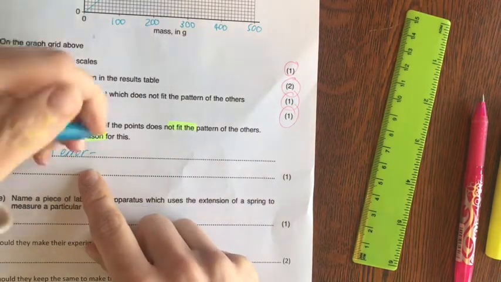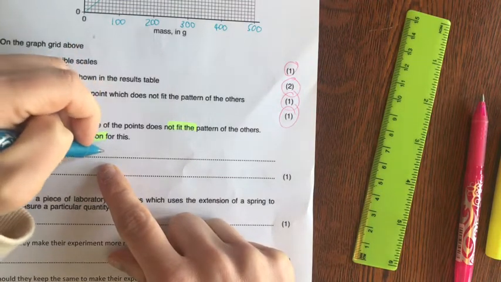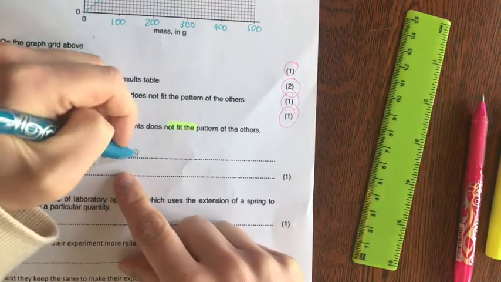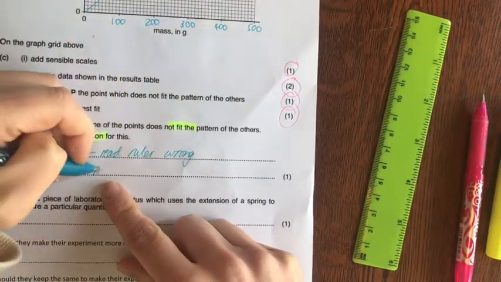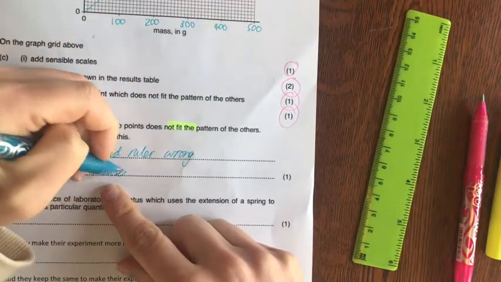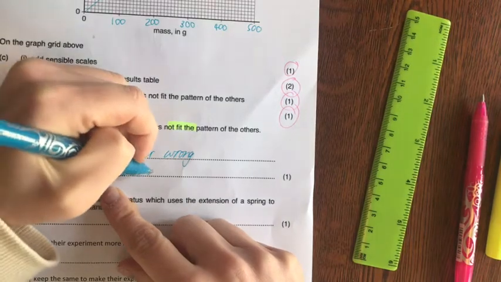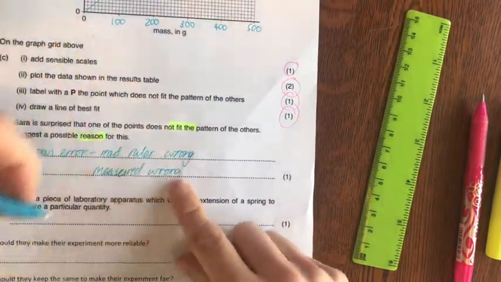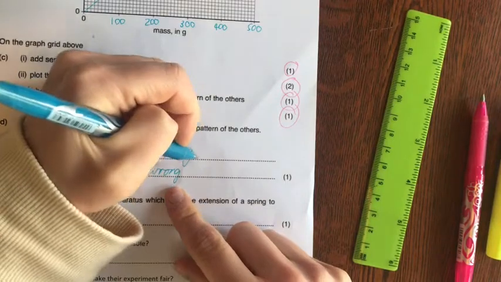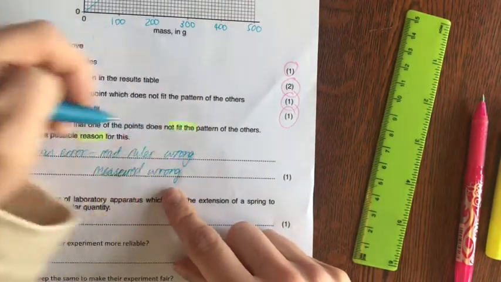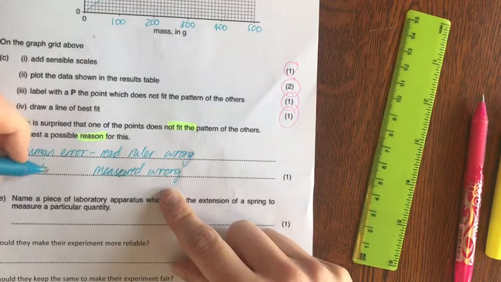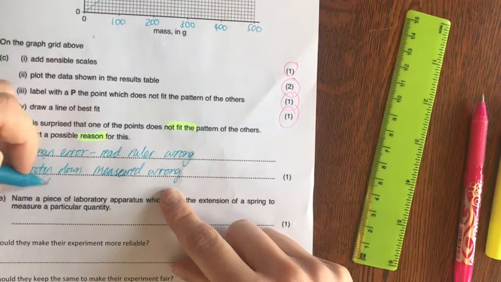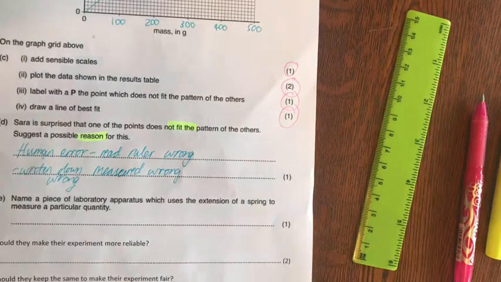So that they may have read the ruler wrong, or they may have measured wrong, that would be fine, or that they may have just written it down wrong, that would also be fine to write. Anything about measuring it incorrectly, basically.